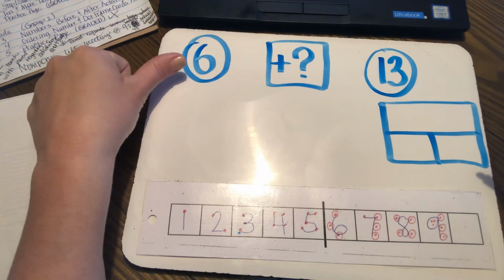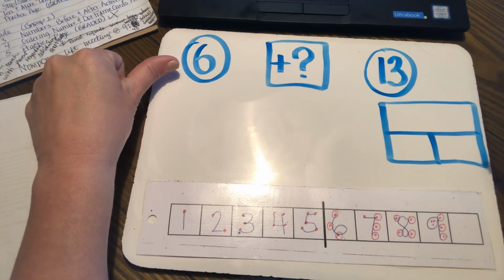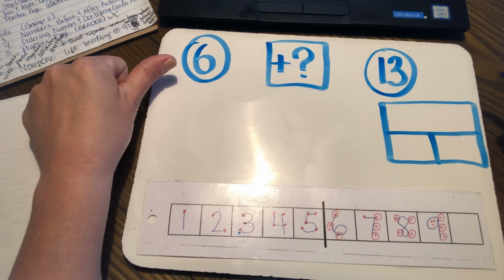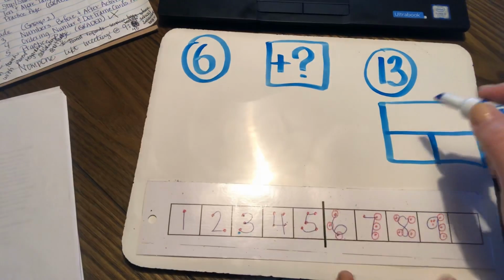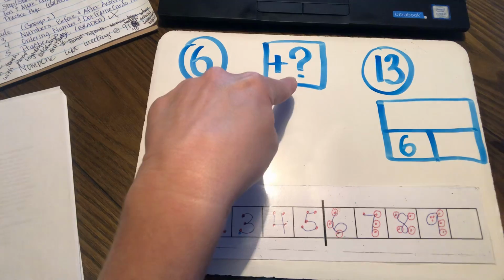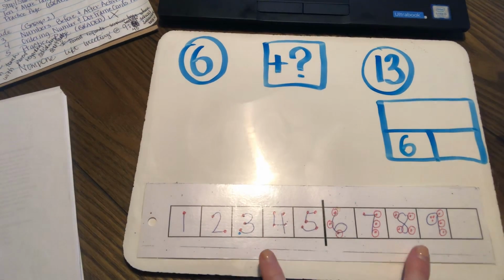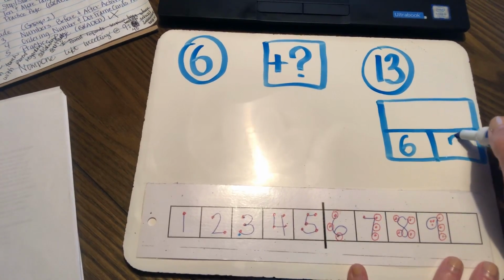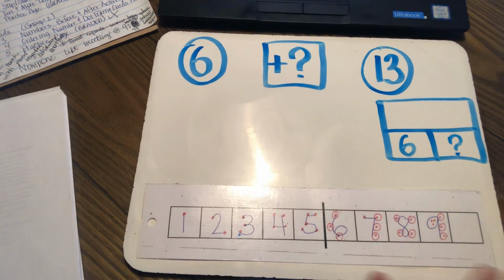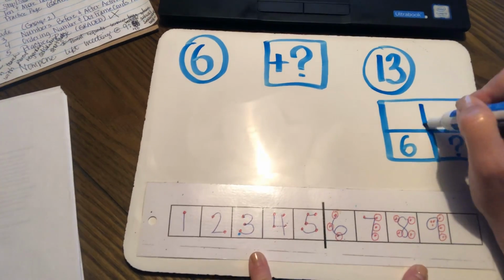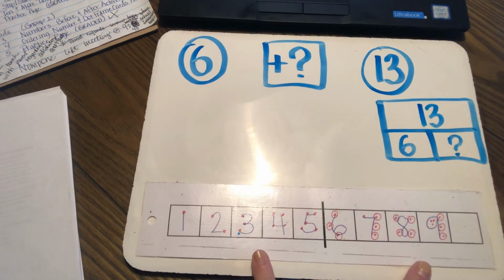So the 6 cars at the beginning of the story that Natalie put in the box, was that all of the cars that were in the box or part of the cars? Well, since her friend added some more, 6 is only part of what was in the box. The cars that Natalie's friend added to the box, were those all of the cars or part of the cars? Well, since Natalie added some cars and her friend added some cars, her friend's cars are also part. And the 13 cars at the end of the story that were in the box is the total amount of cars.